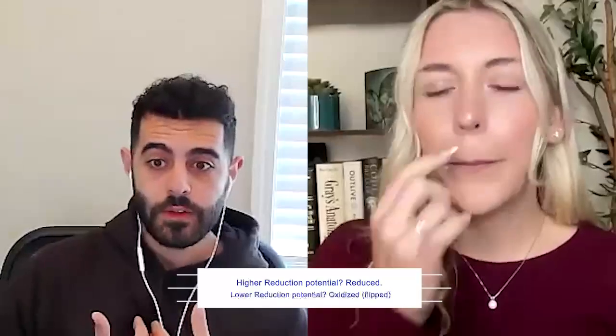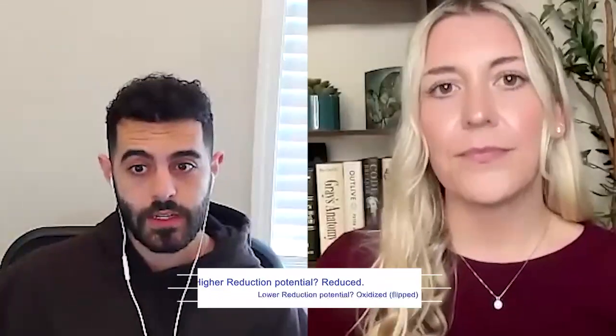And again, loving these ideas because this comes back to what was the point. How do we decide, if we have two atoms or molecules, what's going to be reduced and what's going to be oxidized? The answer is always the relative reduction potentials. The one that has the higher reduction potential is what will be reduced. The one that has the lower reduction potential will be oxidized. So let's do an example.